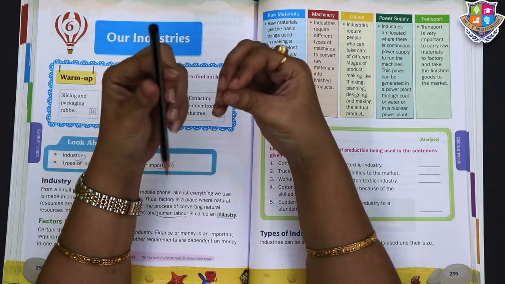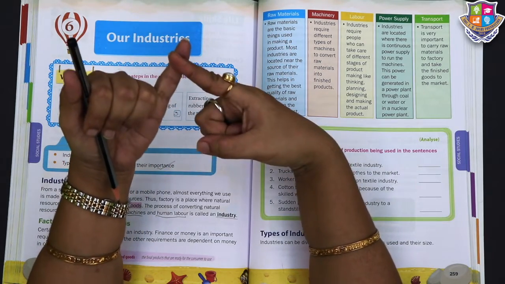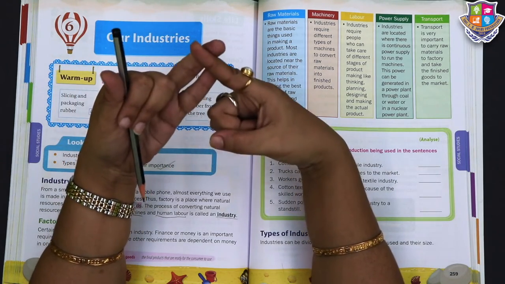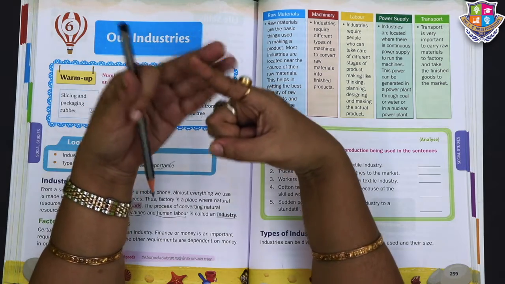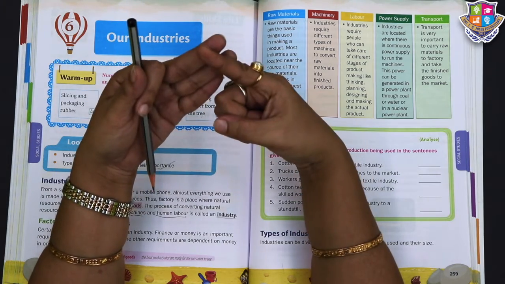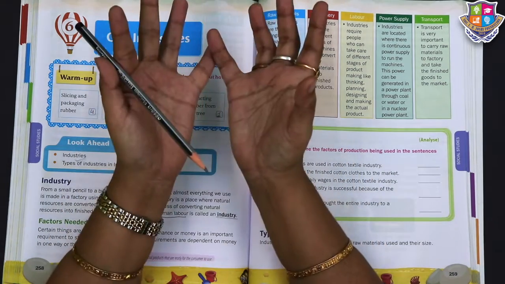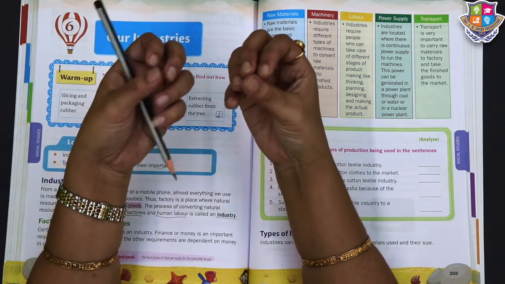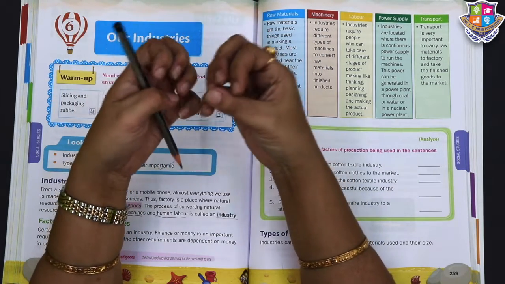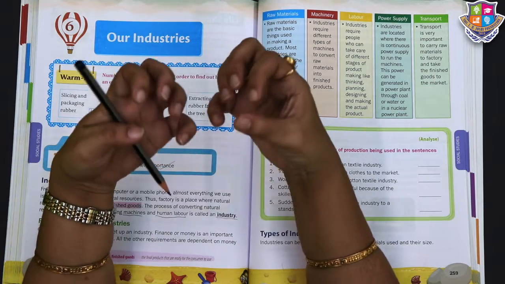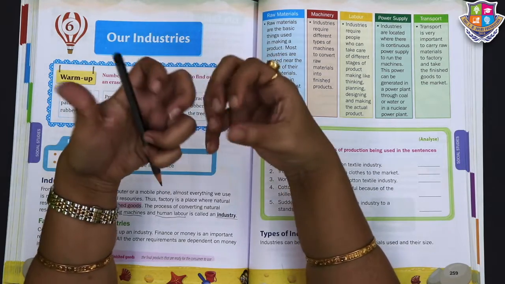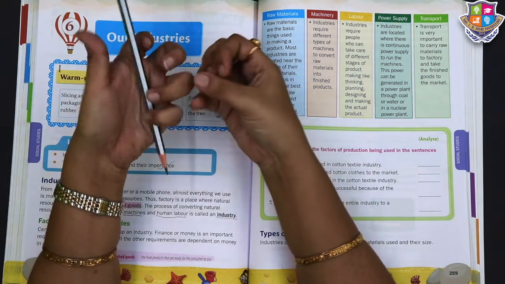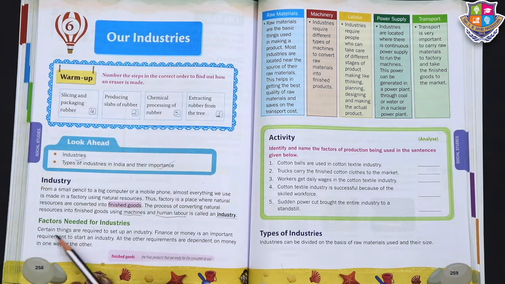There are many factors, like we need labor, we need good machines, and we need a good supply of electricity. These are the factors through which our industry runs. And if all these things are not there in the factory, it will become impossible for a factory to run. Certain things are required to set up an industry.